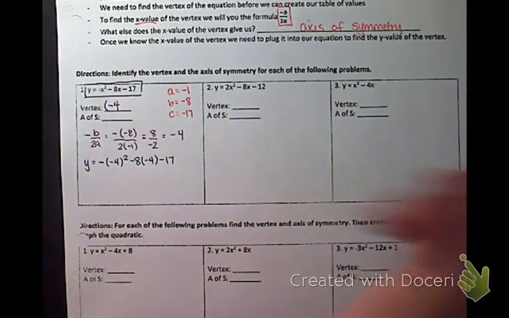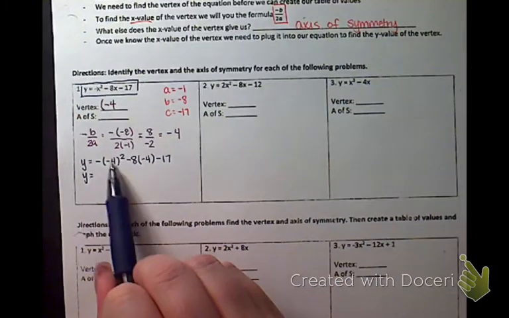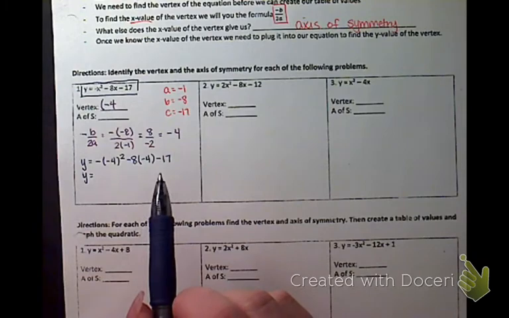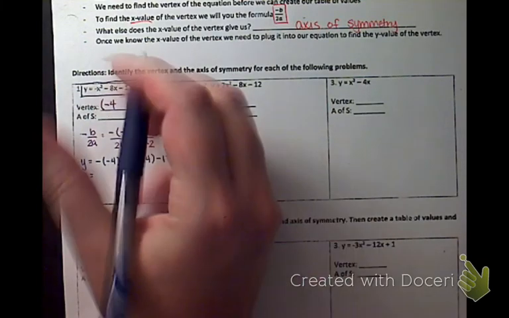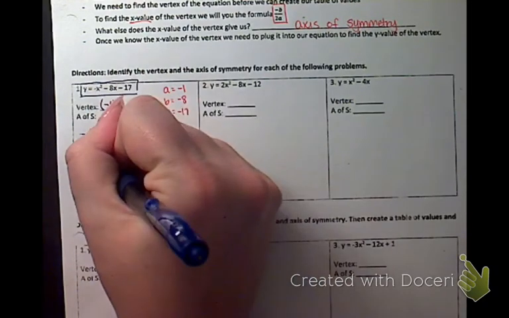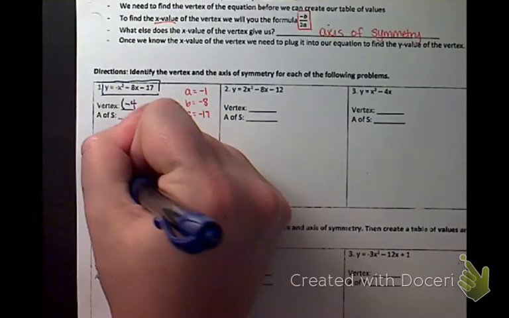All right, let's keep simplifying. So y equals, now order of operations says deal with your exponents first. Negative 4 squared, right? Negative 4 times negative 4 is a positive 16. So this piece right here is positive 16, but I have a negative that I have to attach out front.